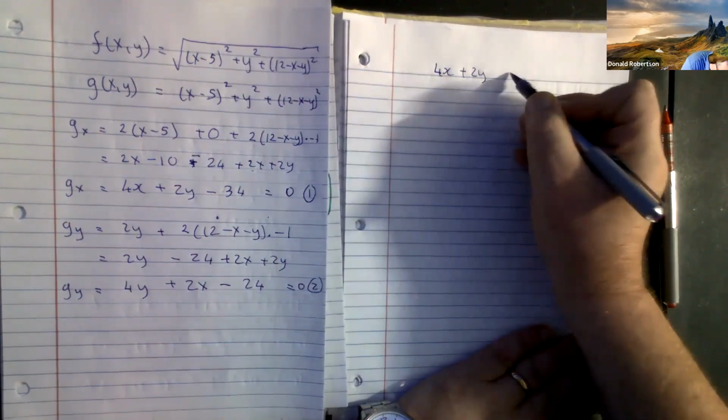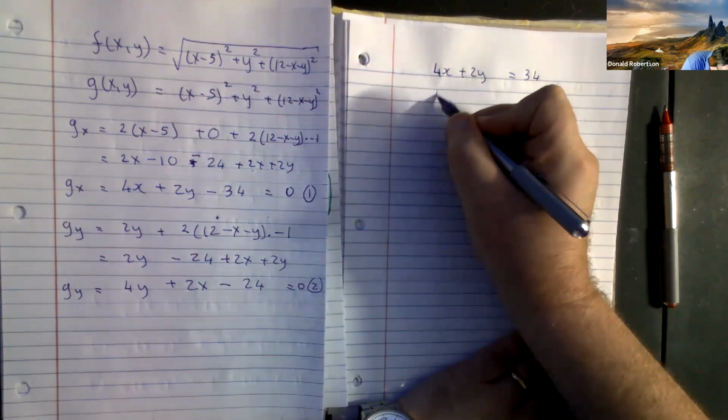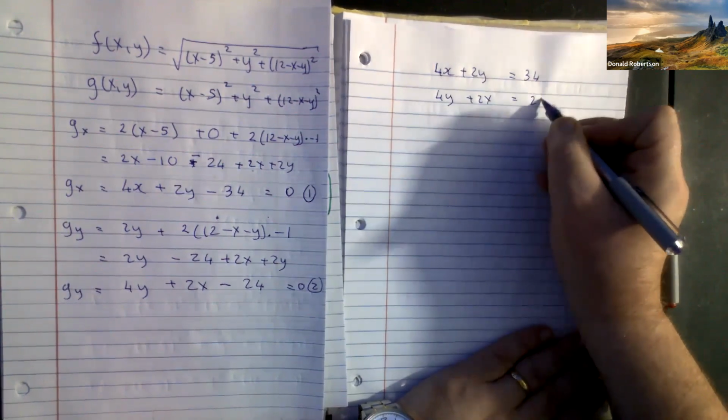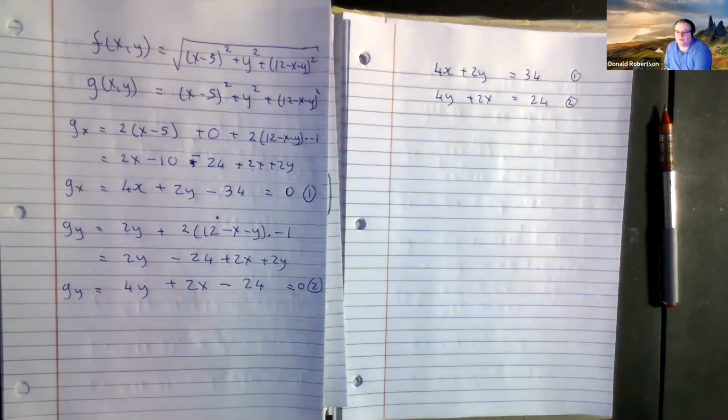4x add 2y is 34. And the other equation is going to be 4y plus 2x equals 24. We'll call them equation 1 and equation 2. Do you see we've just got a system of equations? I can solve this by the addition method. I can solve this by the substitution method. It doesn't matter. I'll get the right answer, but I have to pick a method.